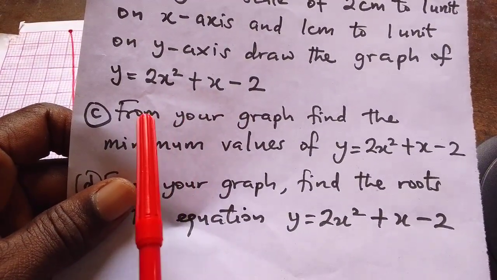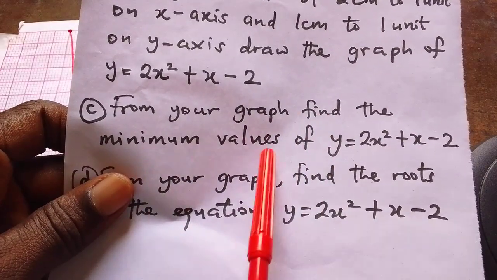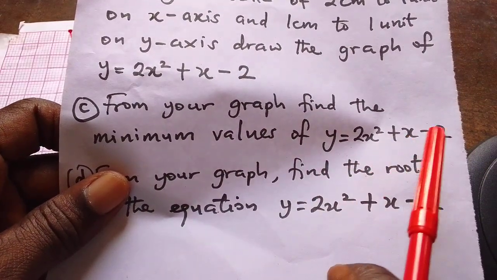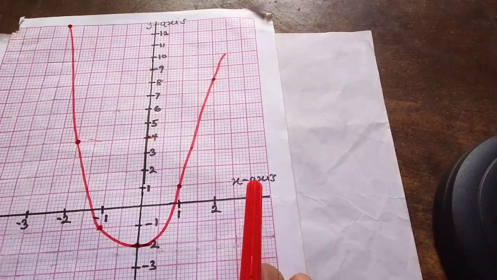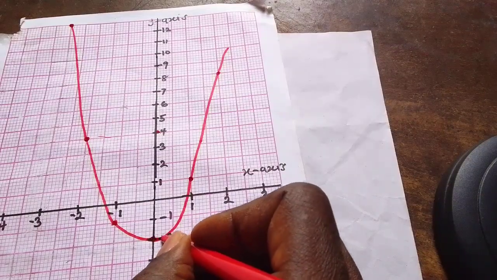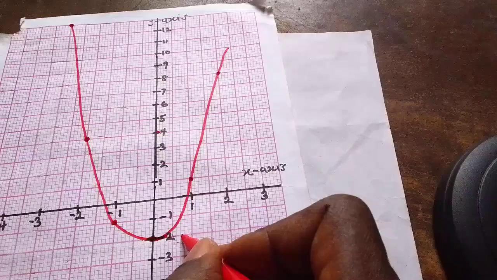Then I want to answer the C part. From your graph, find the minimum value of y = 2x² + x - 2. The minimum value should be where this peak point is. You now trace it to the axis.